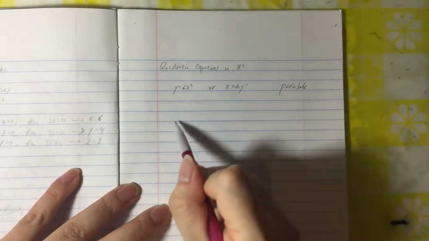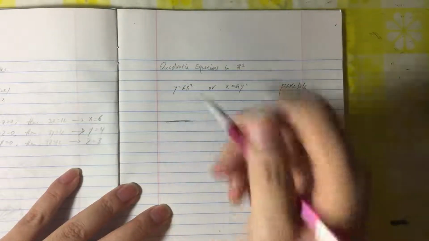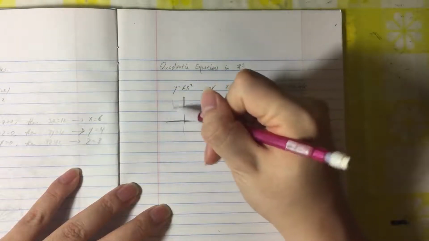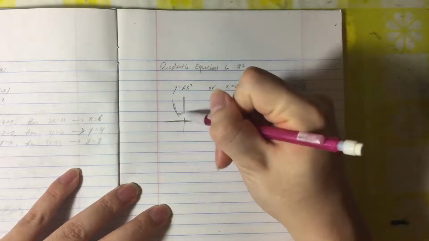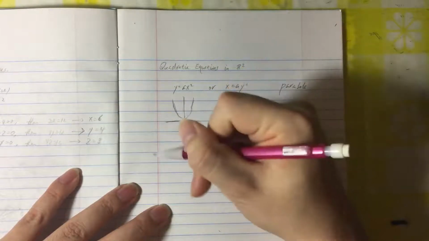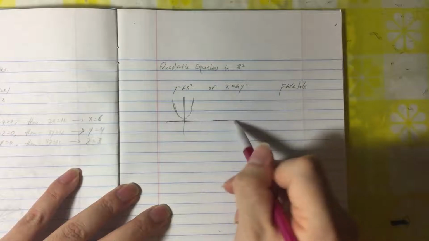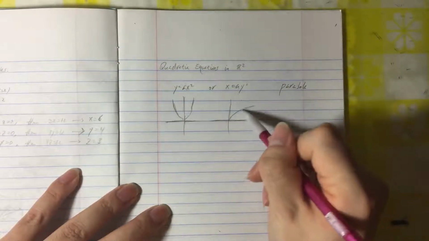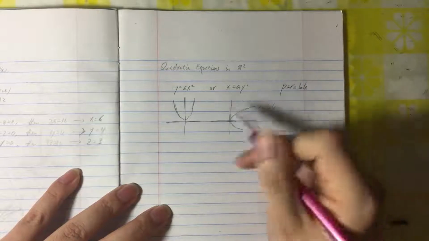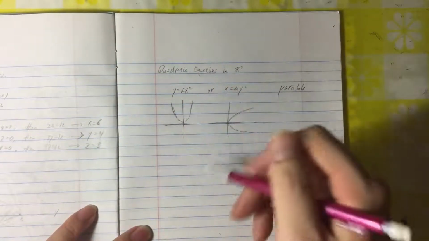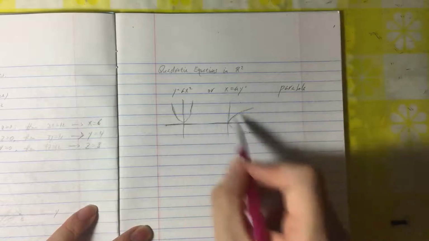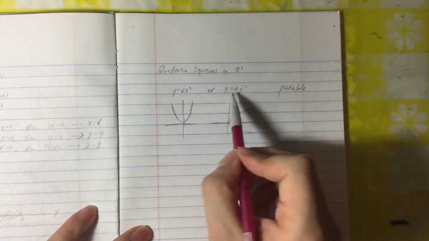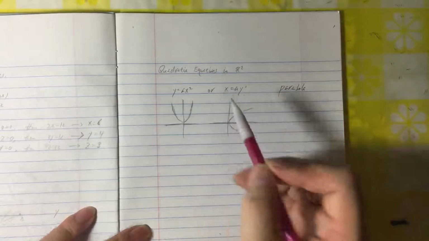It looks like this. A parabola may open upward, it may open downward, it may open to the left, and it may open to the right. Equations in the form of y equal to ax squared or x equal to ay squared are called parabolas.